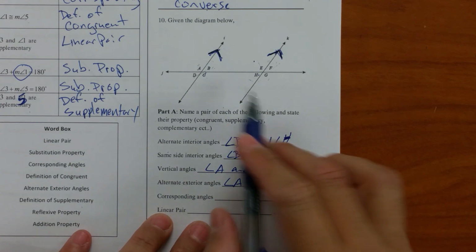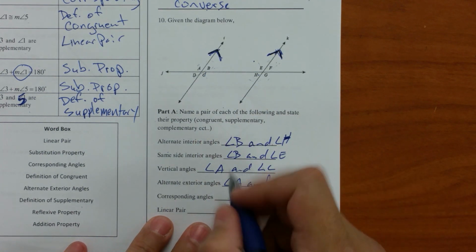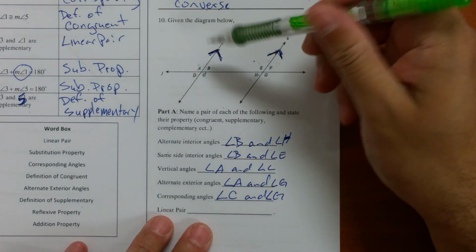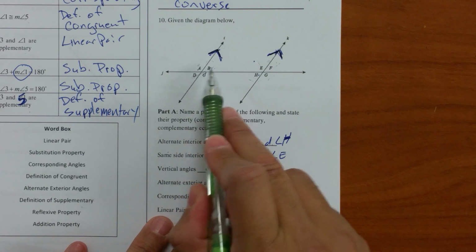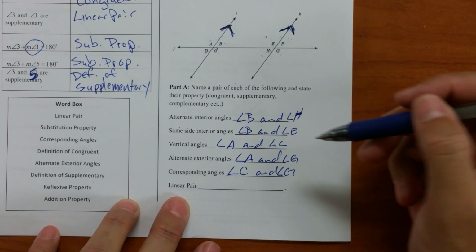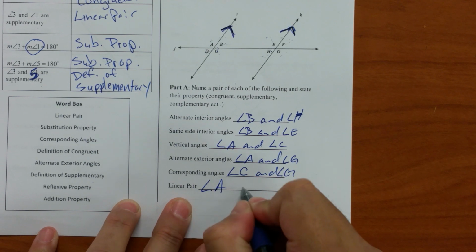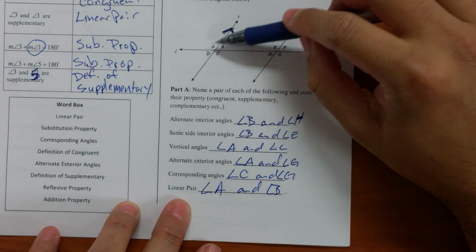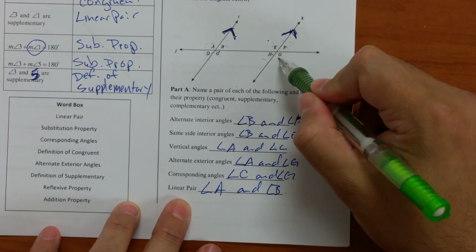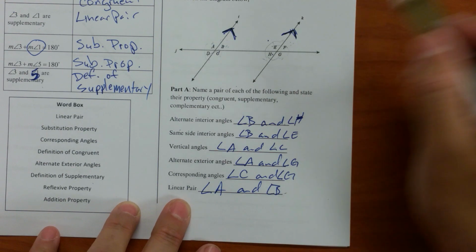Corresponding angles, there's another one with a bunch of different ones. So inside, outside, and same side. This one's the inside, this one's the outside, and they're both on the same side of my transversal. So I'm going to say angle C and G. There's a whole bunch of different ones: C and G, H and D, B and F, E and A. And this last one is a linear pair. That means together they're touching each other, share a common vertex, and add up to 180. So I'm going to go with an A and a B, angle A and angle B. A lot of them work: AB, BC, AD, EF, FG, GH, or HE. All of them work as long as together they're next to each other and they add up to 180.